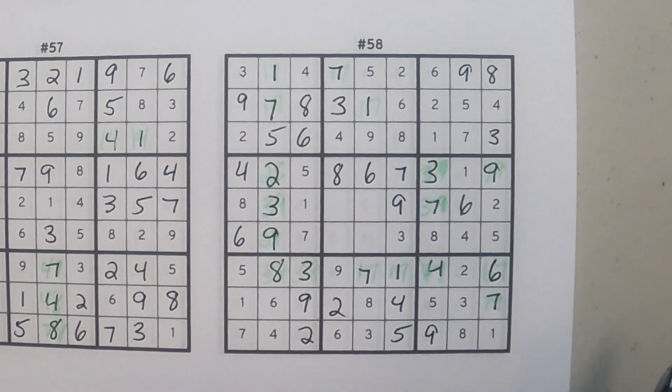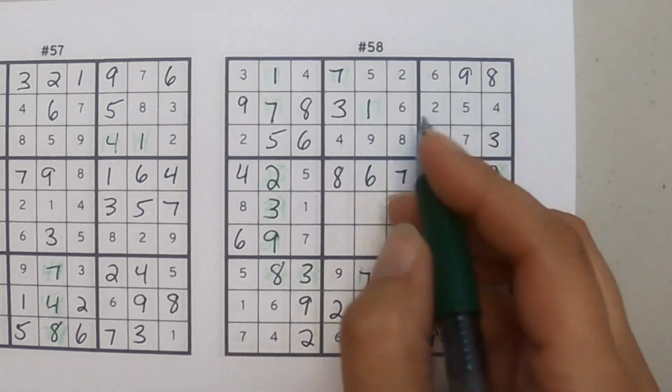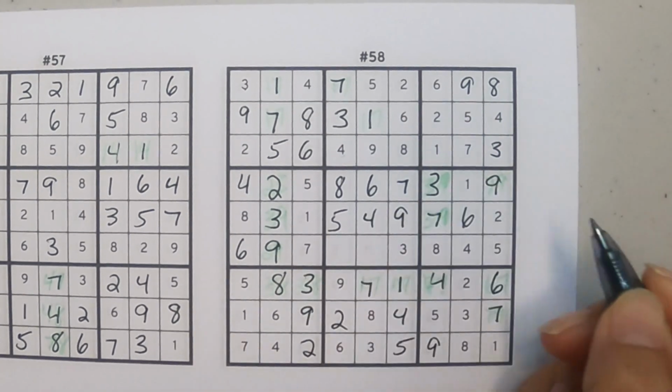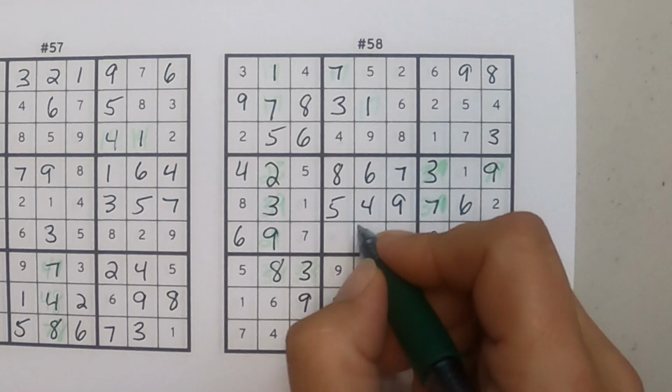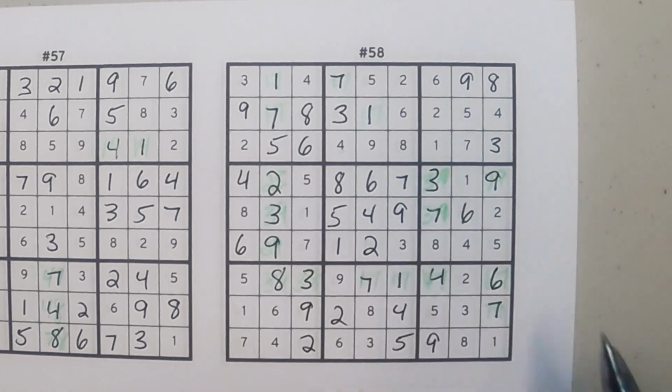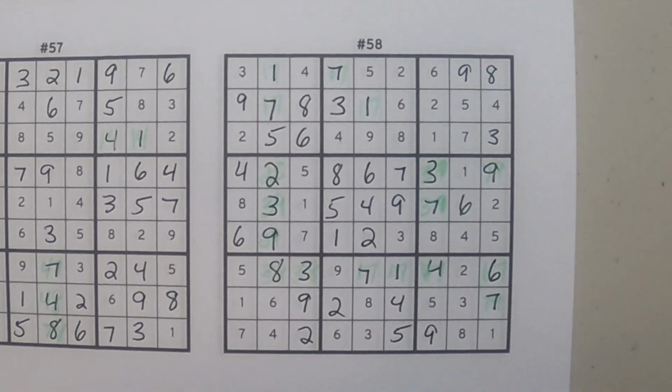For this row, we're missing 4 and 5. We've got a 4 here, so 5, 4. And for this box, we're missing 1 and 2. We've got a 2 here, so 1 and 2. And there we have it for today's puzzle.